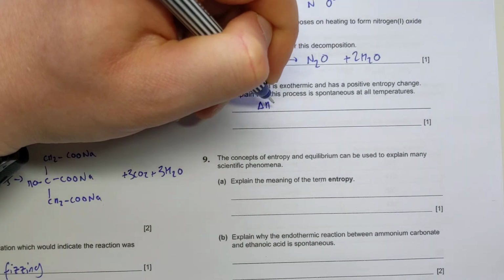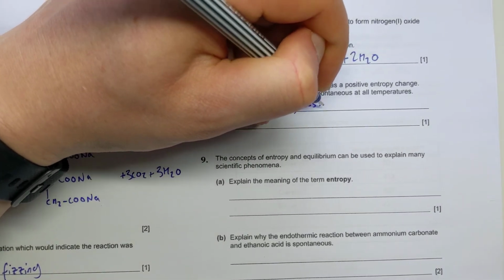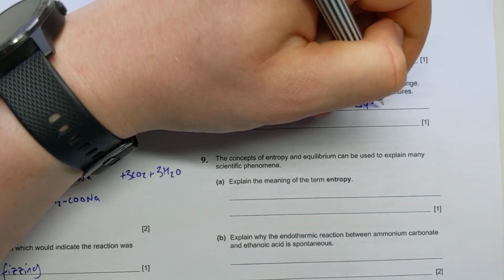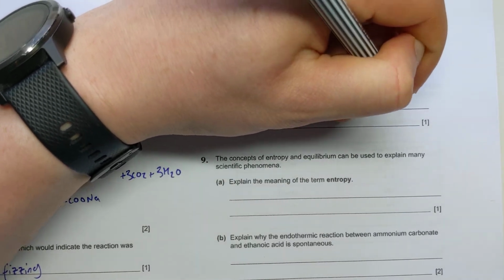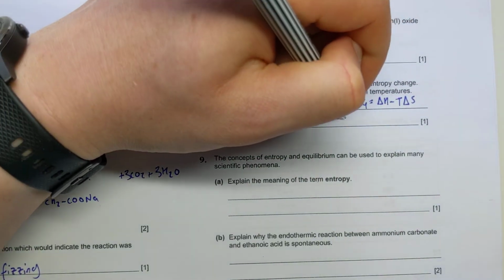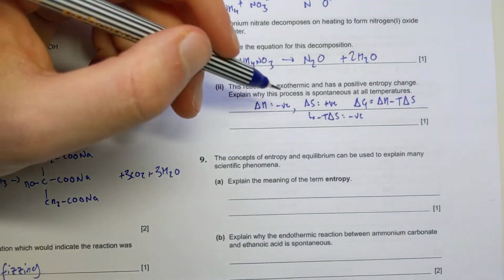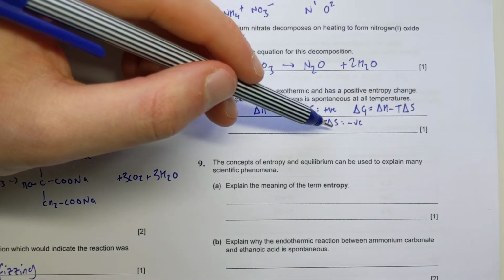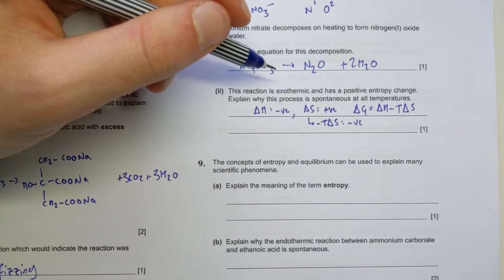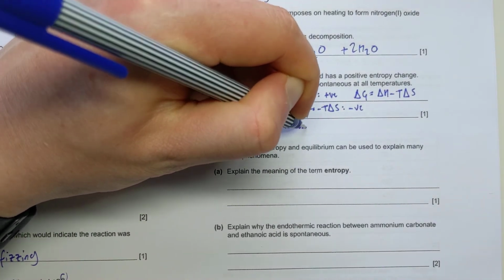Delta H is going to be negative. Delta S is going to be positive. If I put in my sum, delta G equals delta H minus T delta S, that reveals that the minus T delta S term is going to be negative. If delta H is negative and minus T delta S is negative, and I'm just pretty much adding these two terms together, the only option is that delta G is always going to be negative. So I just need to put delta G is always negative.